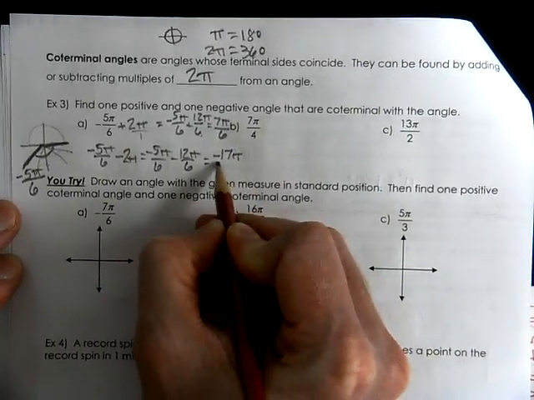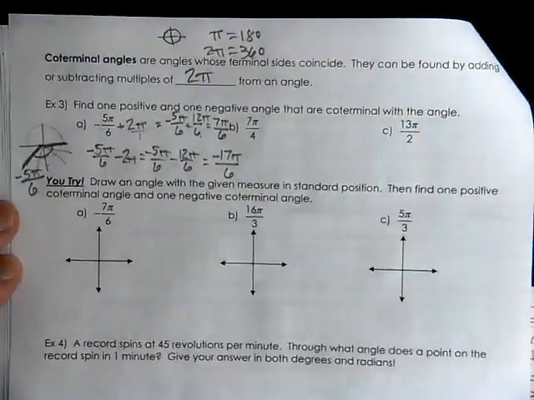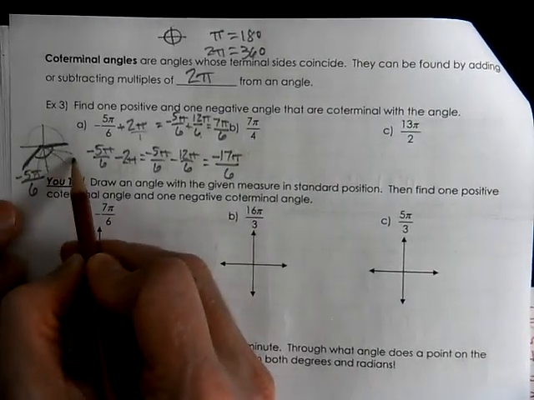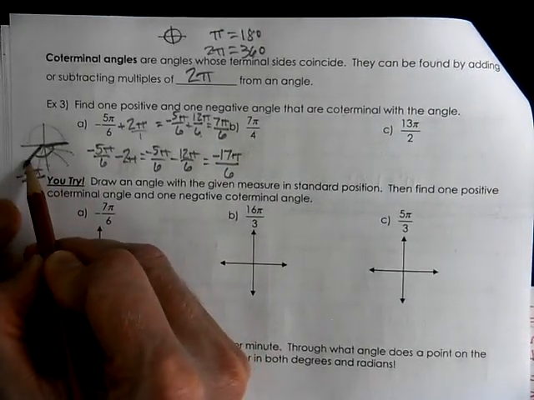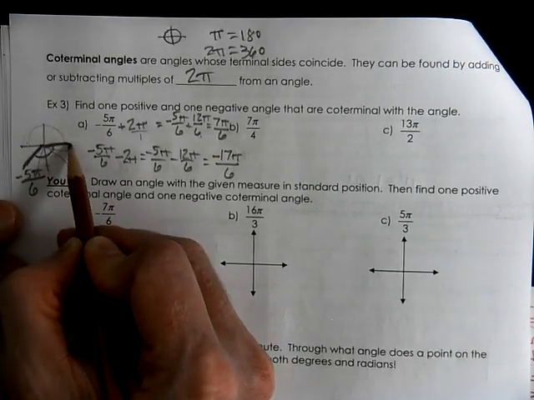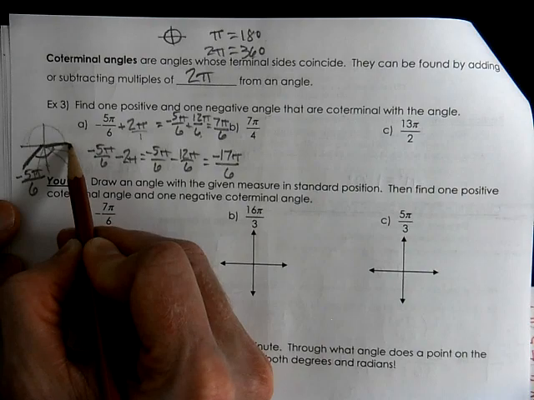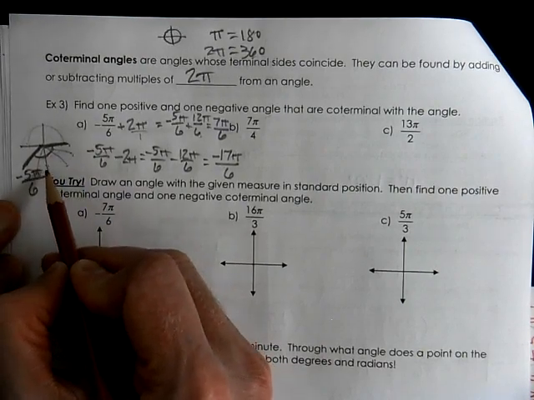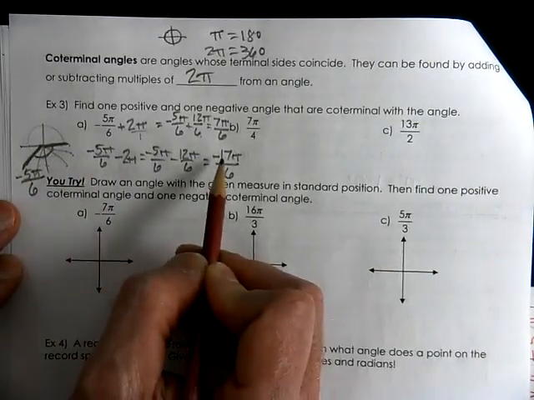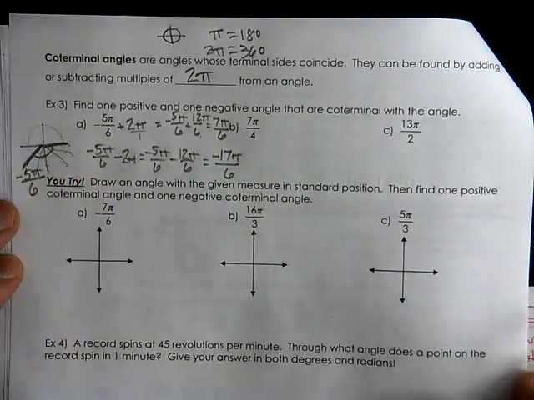Negative 17 pi over 6. So if you counted your way around, 1, 2, 3, 4, 5, 6, 6 more to get you to 12, which is 2 pi, 13, 14, 15, 16, 17 would put you right there. You could just count your way around it.